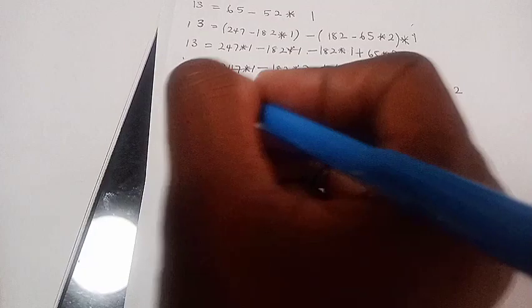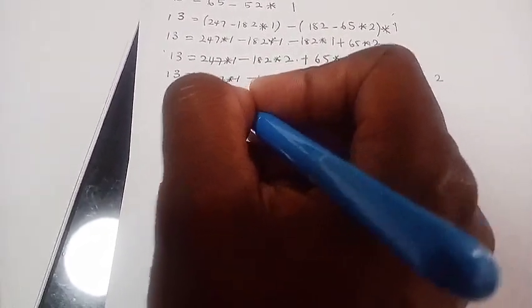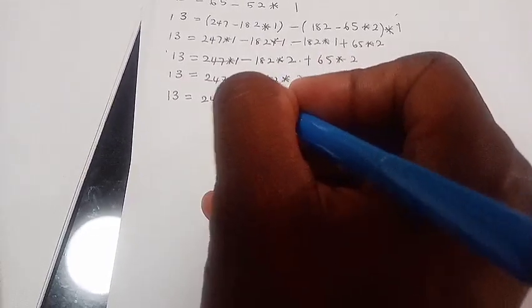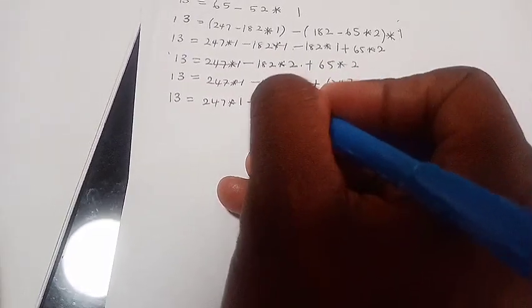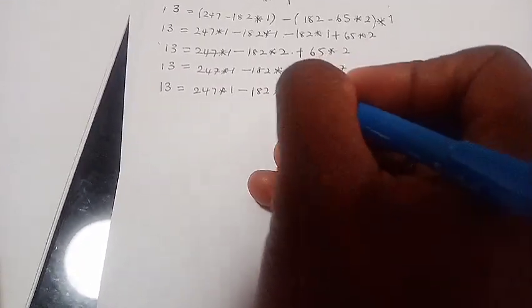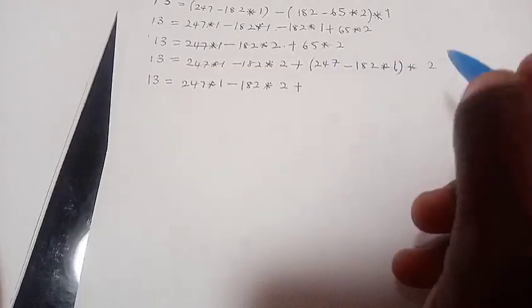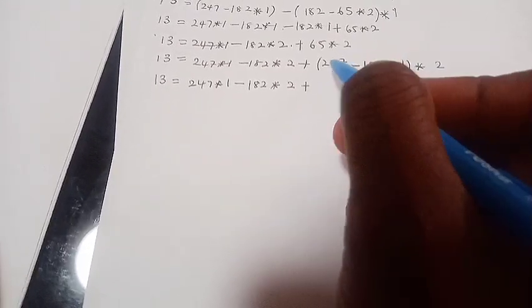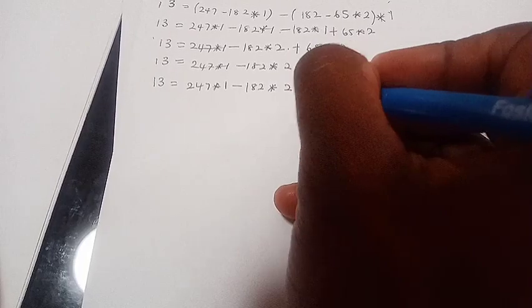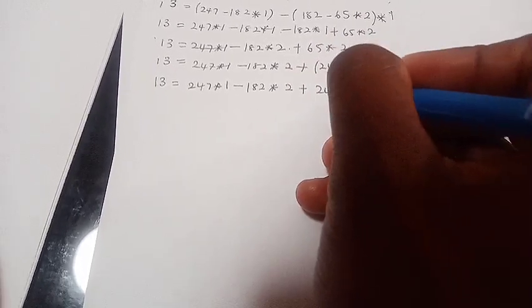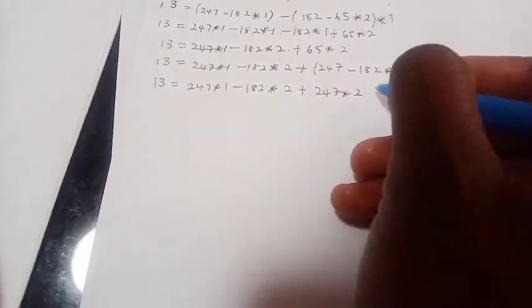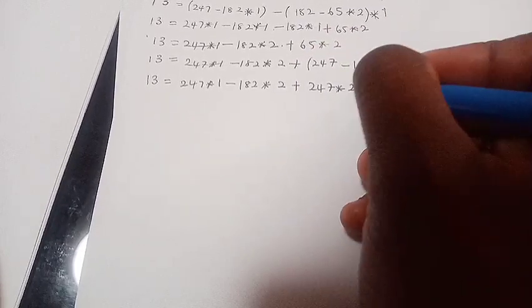So now I want to simplify this whole expression over here. And what do I do? I once again rewrite the whole expression. You should not be lazy, but you should write the entire expression. So now if I multiply this 247 by 2, it becomes 247 multiplied by 2. If this positive and negative meet, it becomes a negative.